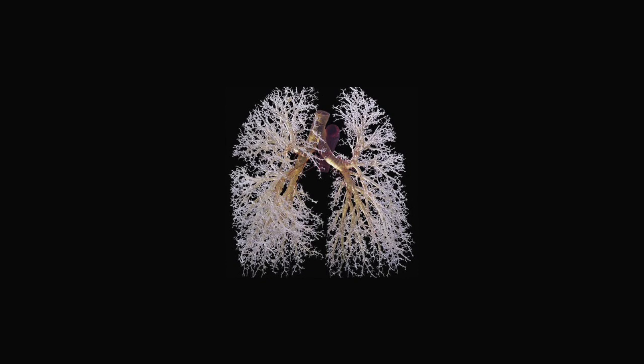And while the lungs are breathing, the diaphragm is also moving. Massaging the internal organs. And the belly is releasing, becoming more soft.